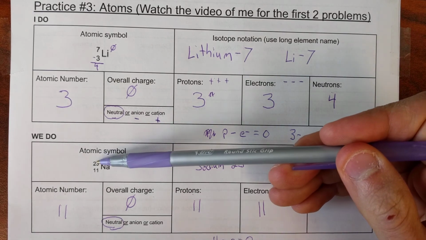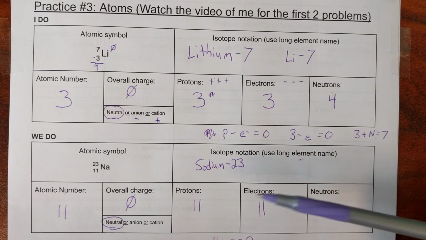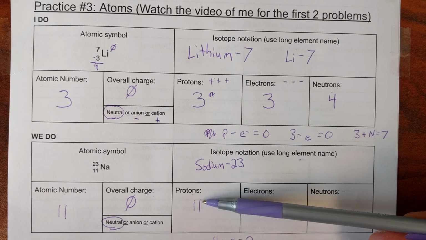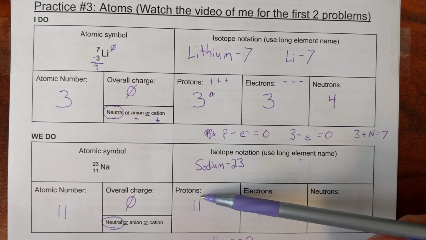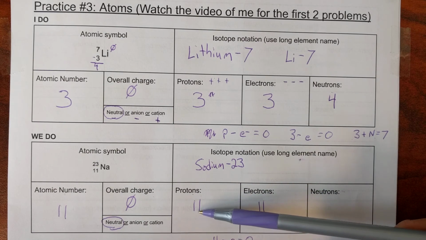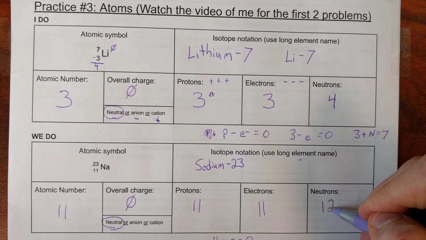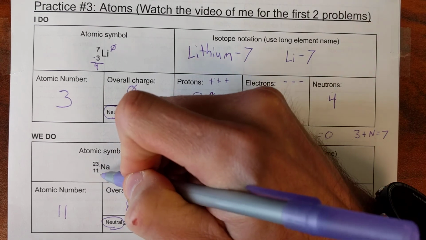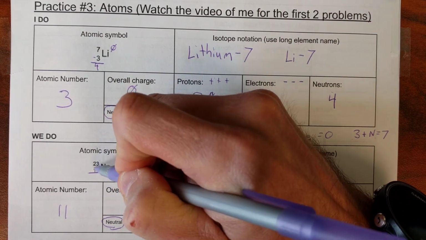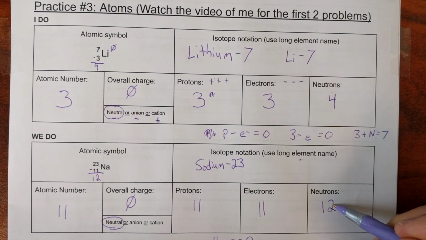Mass number, 23, is the sum total of protons and neutrons. So we know we have 11 AMU coming from our protons, so 11 plus what number equals 23? 11 plus 12 would equal 23. Solve it the other way just to make sure. Mass number minus proton number. So 23 minus 11 equals 12. Good. 12 neutrons.